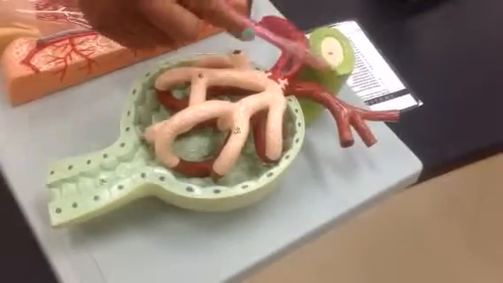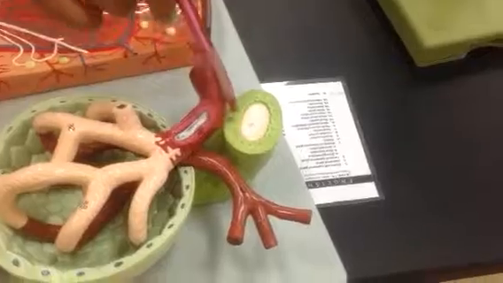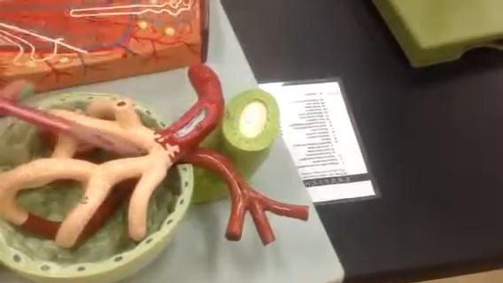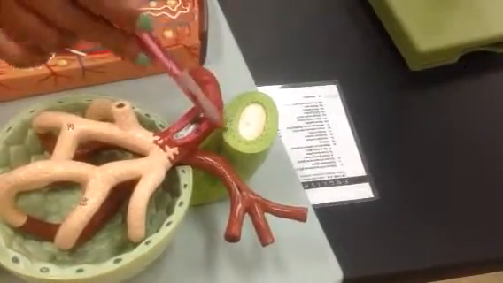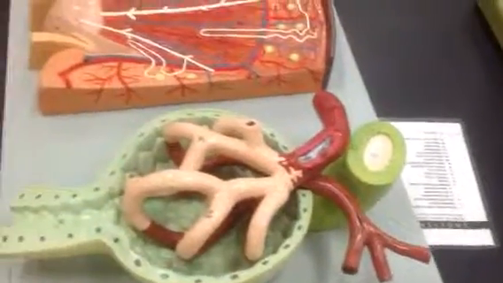These represent the juxtaglomerular cells. This portion right here, these groups of cells that are as close as possible to the actual glomerulus, are called the macula densa cells. So that's labeled on here as number 37. So that's pretty much what you need to know.